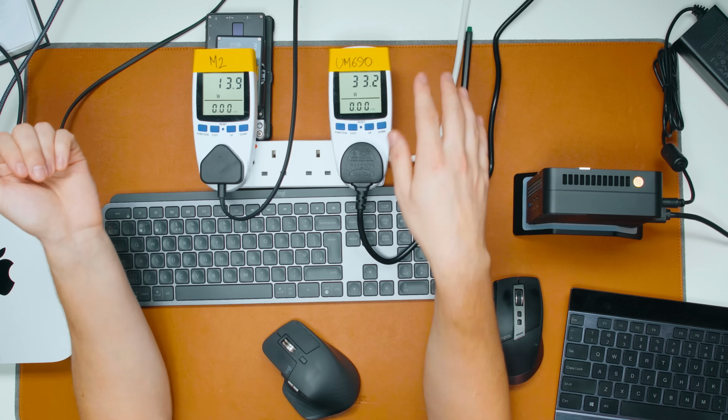In terms of noise though, the M2 Mac Mini is completely quiet. Like, you don't hear the fans, anything. You can hear a little bit of the fan of the UM690, but it's kind of like a medium range laptop fan speed that you'd hear. It's not like an airplane taking off. You can hear some fans, but to me that's not annoying. This is very well tuned, so I think it's all right.